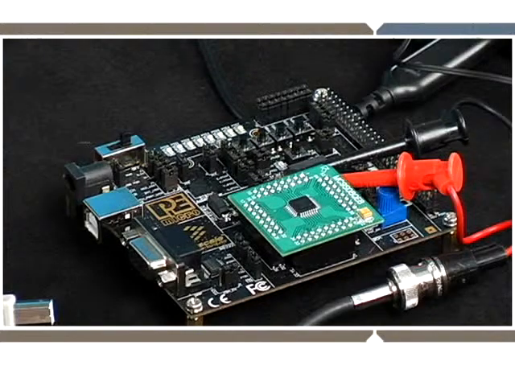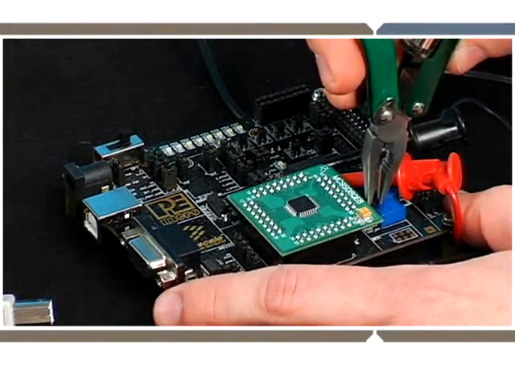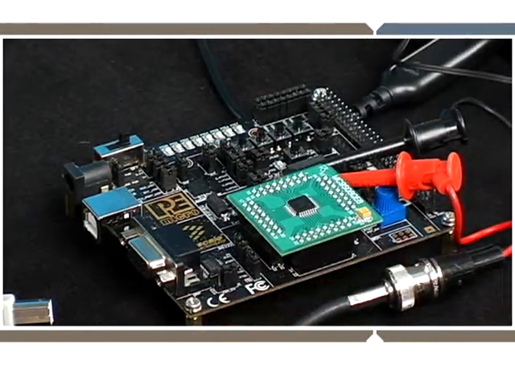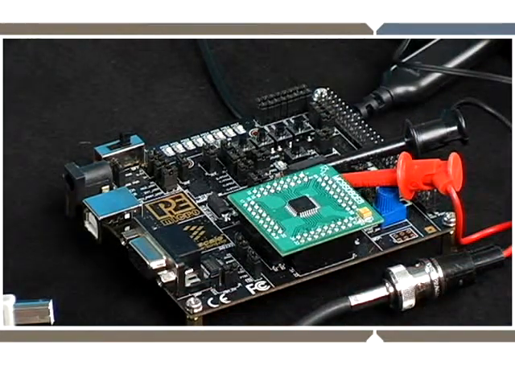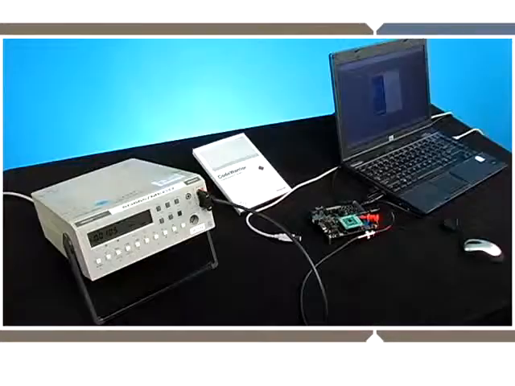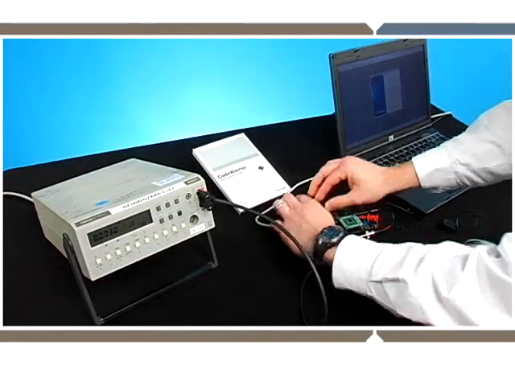Finally, an optional step is to remove this jumper at J21 to disconnect the analog potentiometer circuit. This circuit tends to consume a lot of current on its own, and we want to get an accurate idea of just how low power the QE8 device is. Now I'll connect my board to my PC and we can get to our lab exercises.